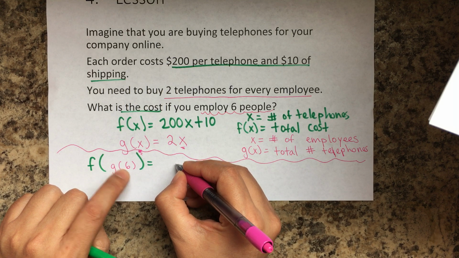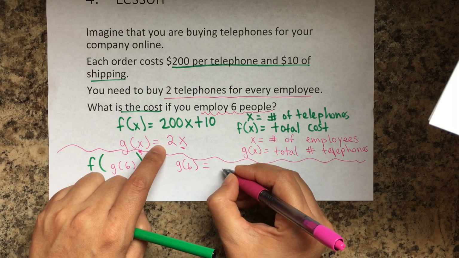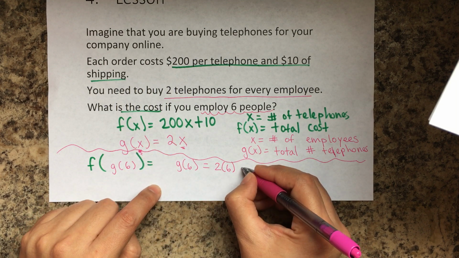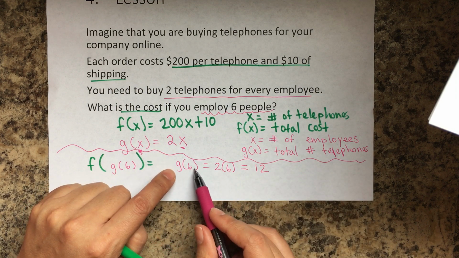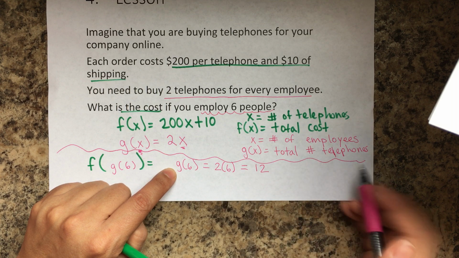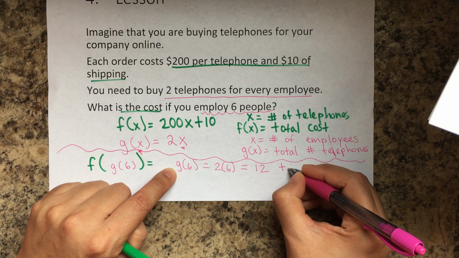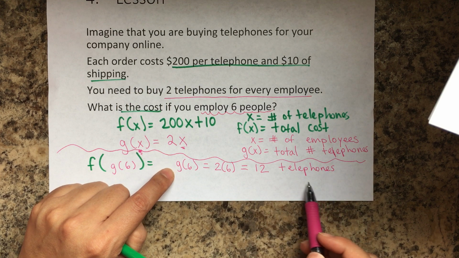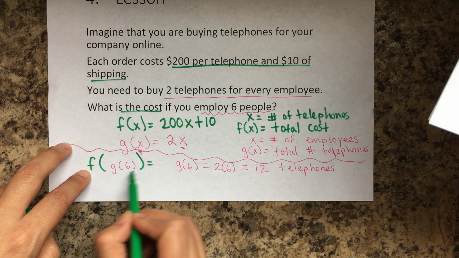So g of 6 is equal to 2 times 6, which is 12. Again, g of x represents the total number of telephones, so that means I'm going to obtain 12 telephones.